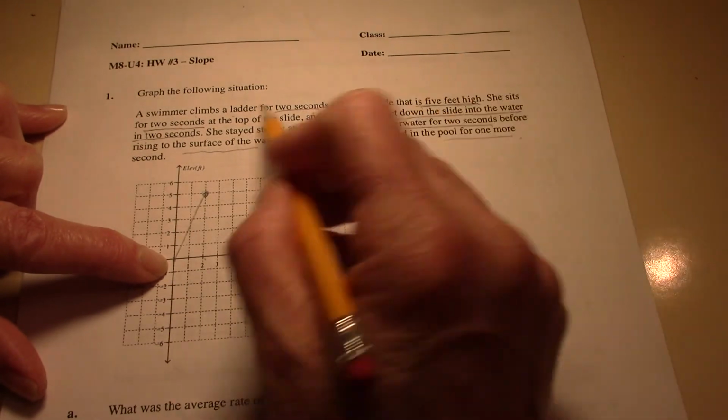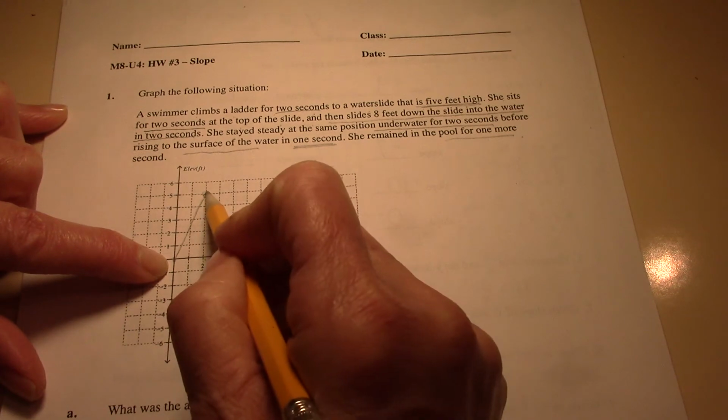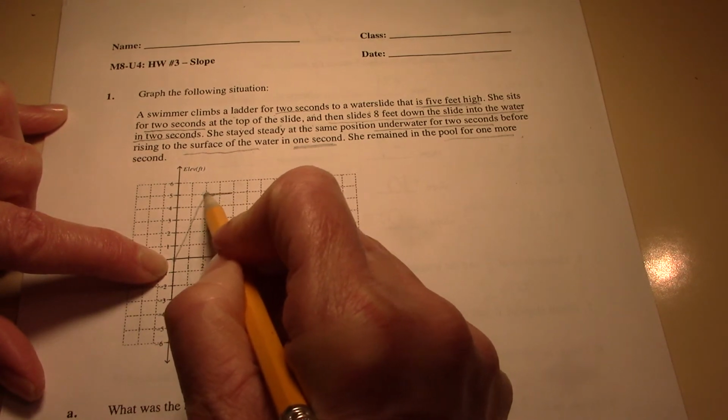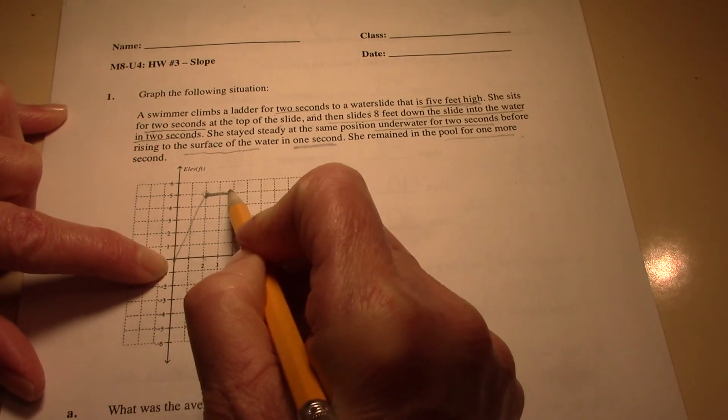She sits for 2 seconds at the top of the slide. So another 2 seconds go by, but she didn't go any higher, she didn't go lower. So flat on the top for 2 seconds.